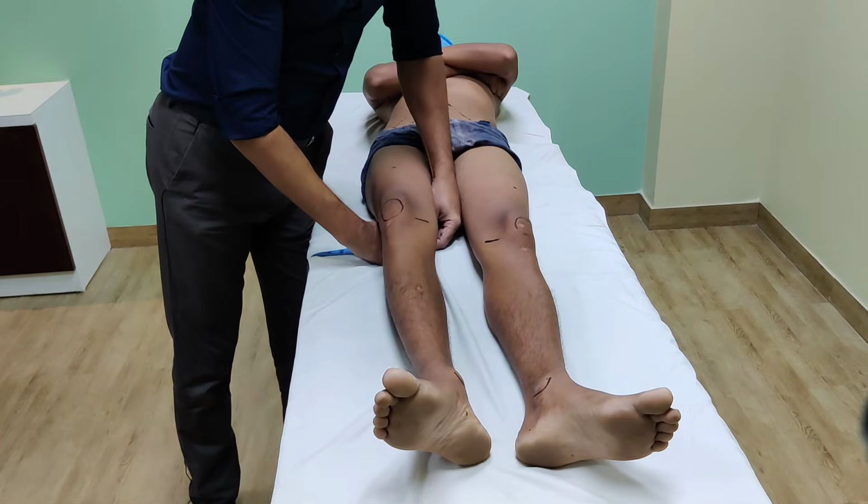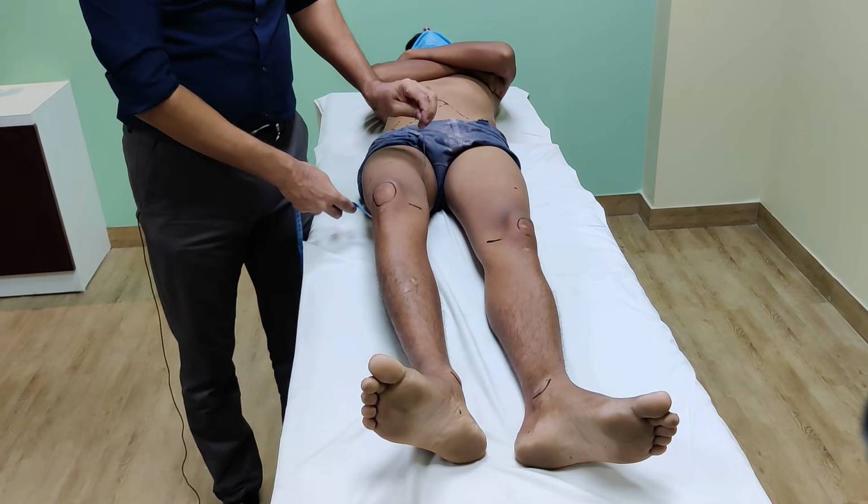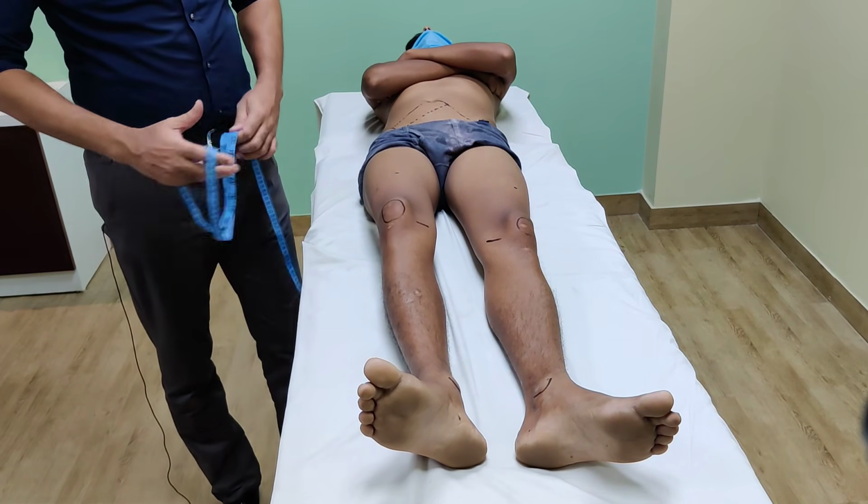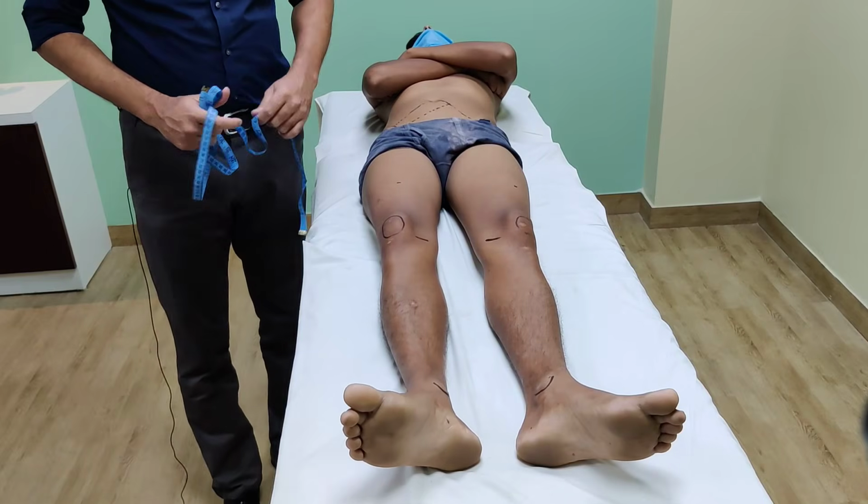So once you have identified a bony point, take a measurement and compare both the sides, record it and tell it to your examiner. Once you have done your circumferential measurement, sometimes the examiner may ask you which component of the quadriceps gets wasted first. It's usually the vastus medialis.